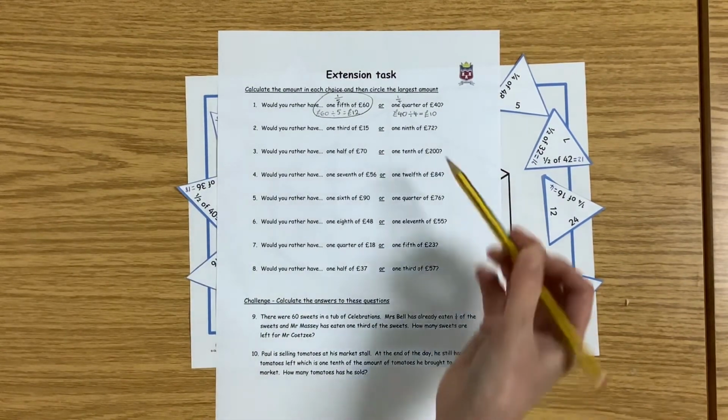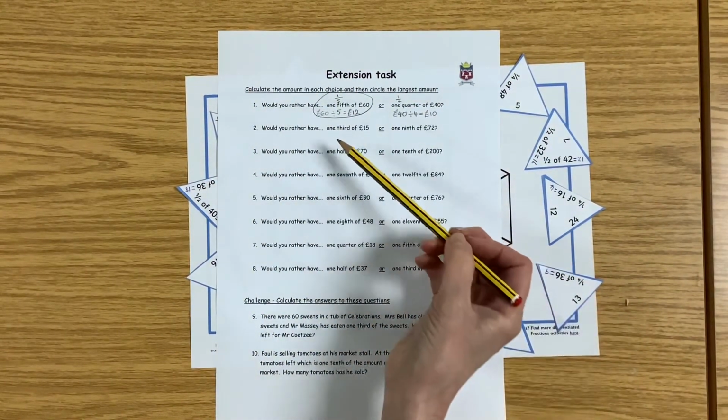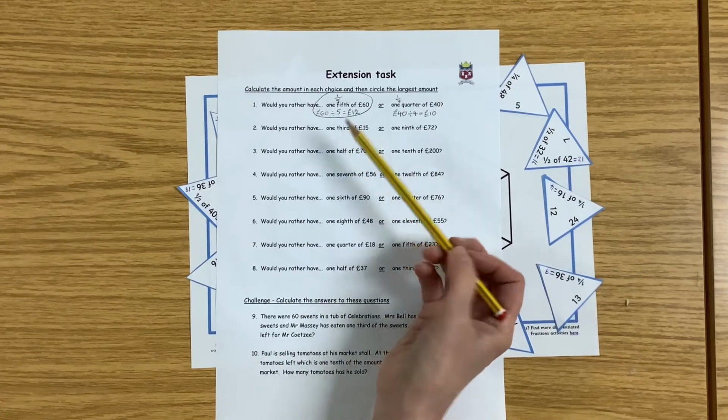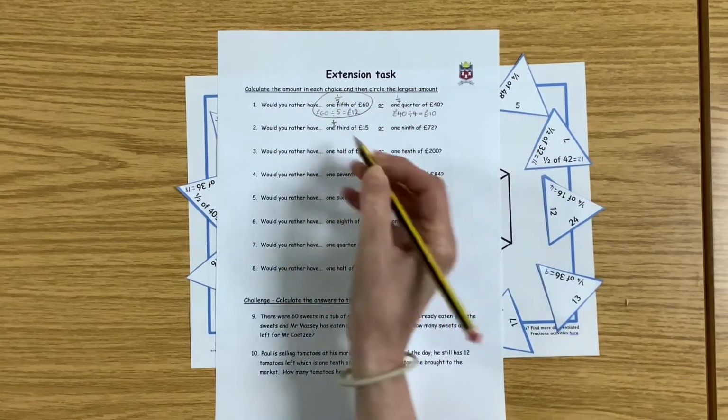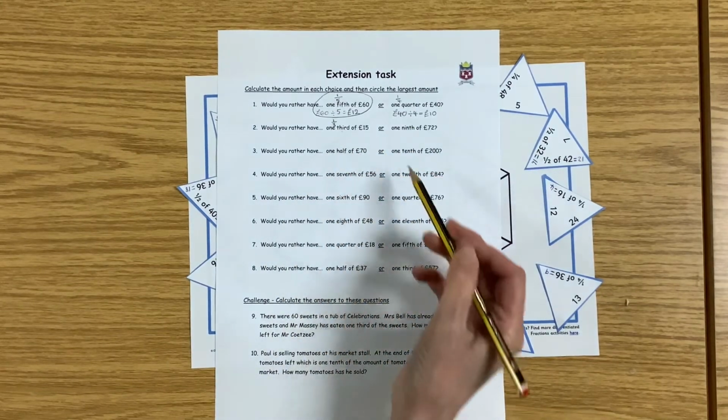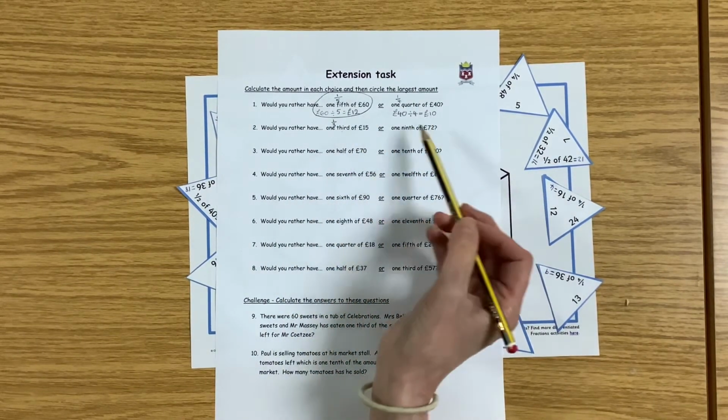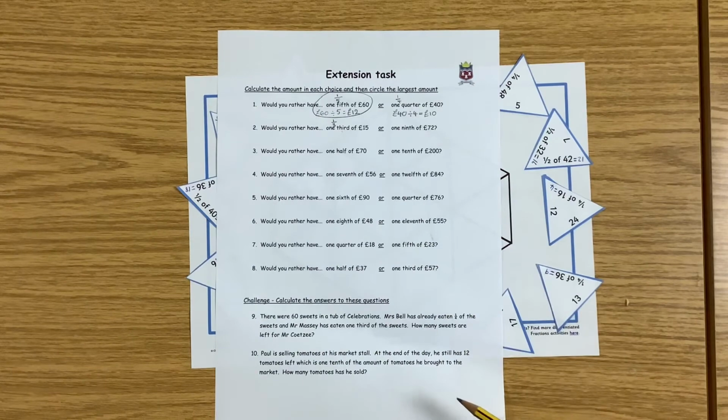So in this activity, in questions 1 up to 8, look carefully at the fraction. If it helps, write it out as a fraction rather than in words. Do your dividing, work out what answer you get, and work out which one is worth more, which one is the larger amount. Questions 9 and 10, you've got 2 final puzzles to have a little go at. If you get all of that done, we've got another reasoning challenge today, which is all to do with rounding.